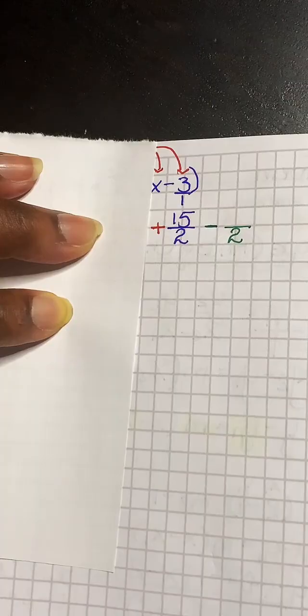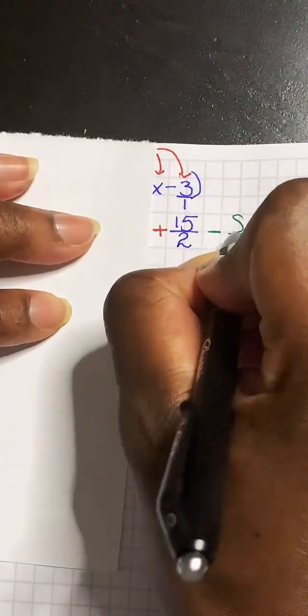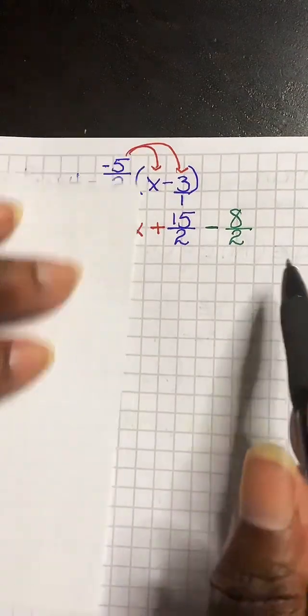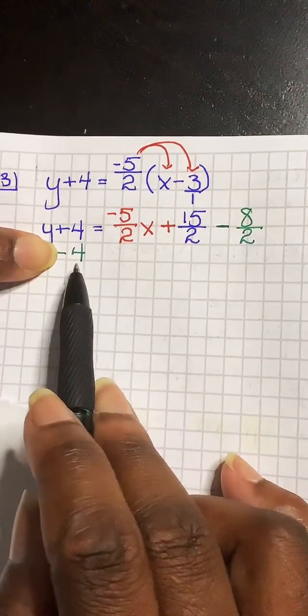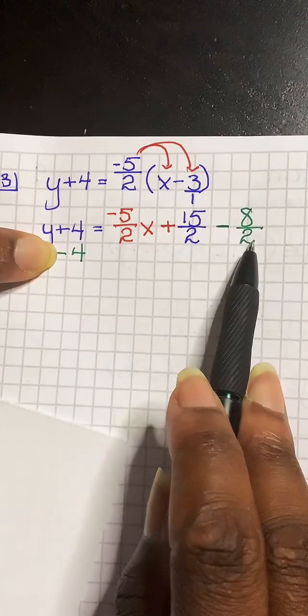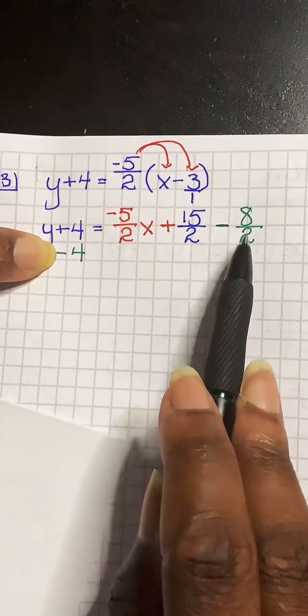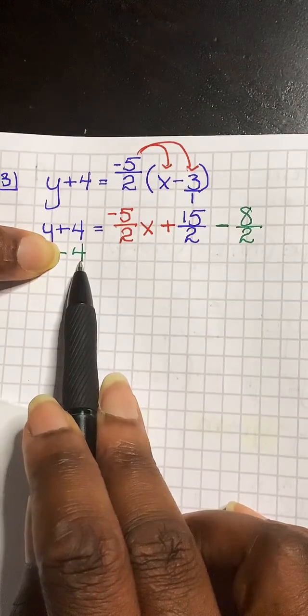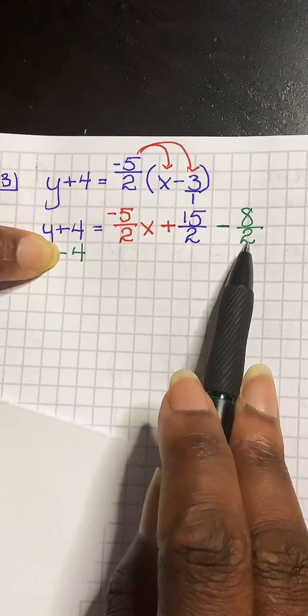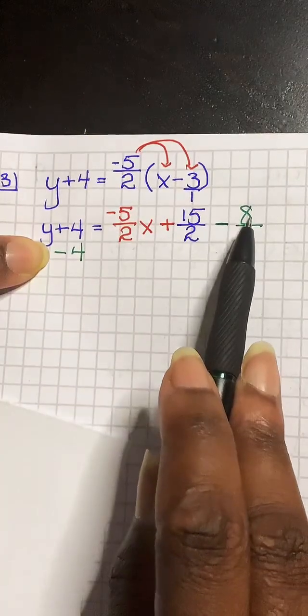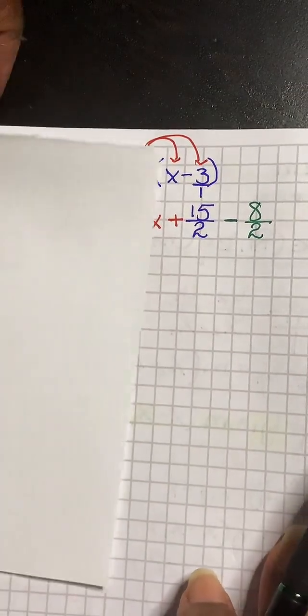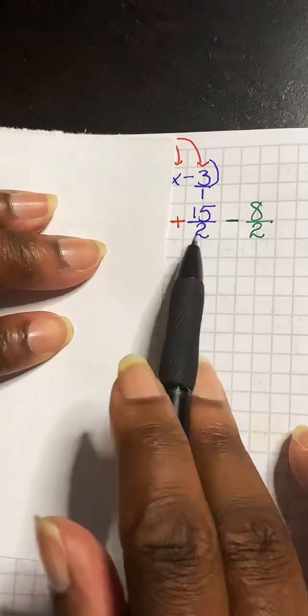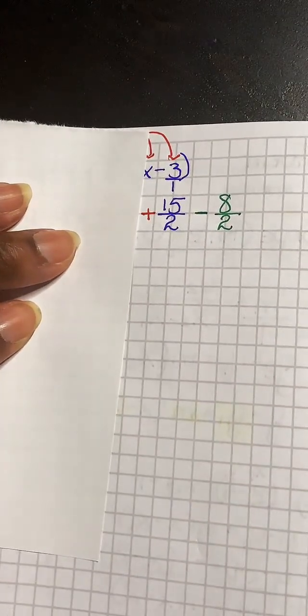Okay. So is this algebra? Yes, it is. All right. So we need 8 divided by 2. If you ever get stuck with trying to go from a whole number to a fraction, and you know what the denominator is supposed to be, just multiply the number that you're adding or subtracting to that denominator. Because 4 times 2 gives me 8. So now, covering this up, we have a common denominator. So that means my denominator is going to be a 2.